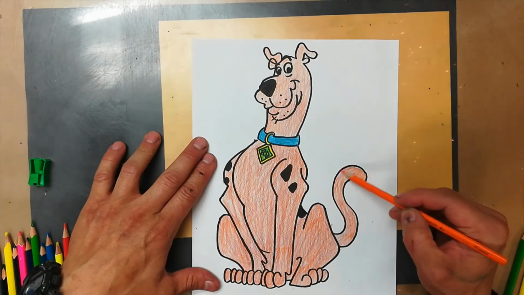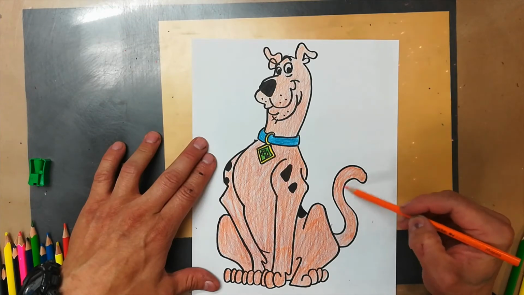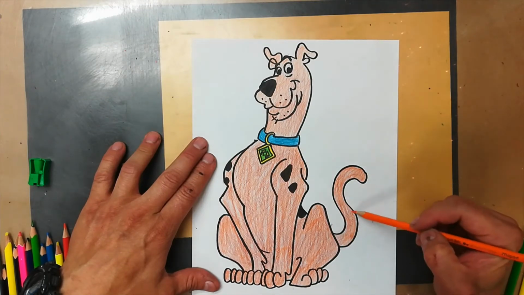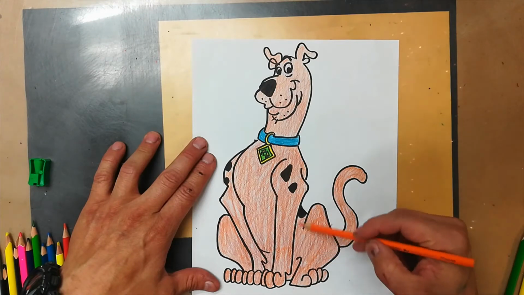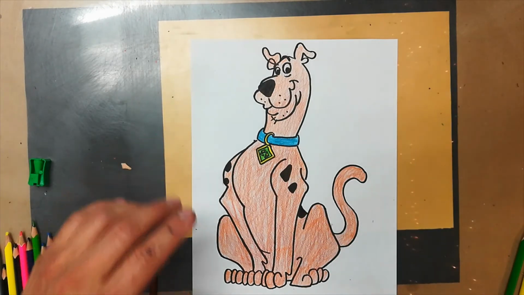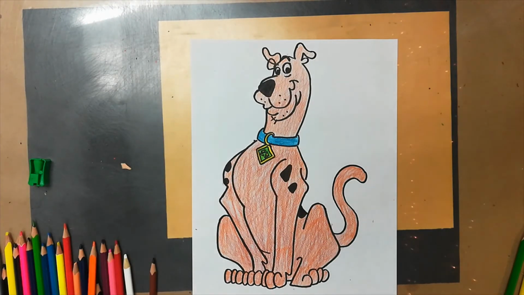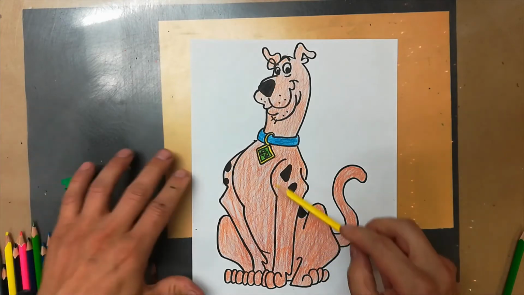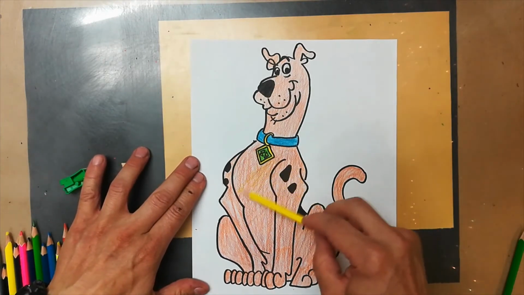The second thing I'm thinking of is once I add white to that area inside the eye, I'm not going to have to color over that. So I'm okay with what if I make that area kind of bumpy. Let's see if I can add yellow to this.